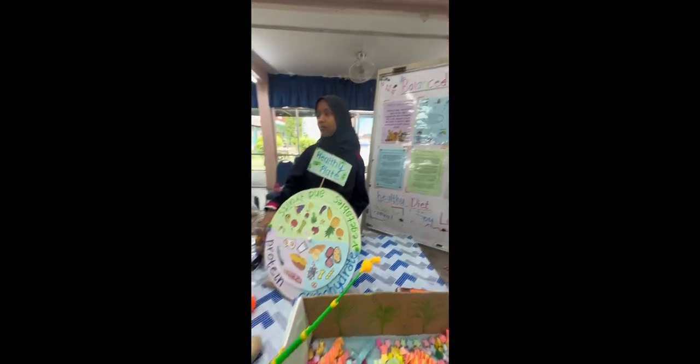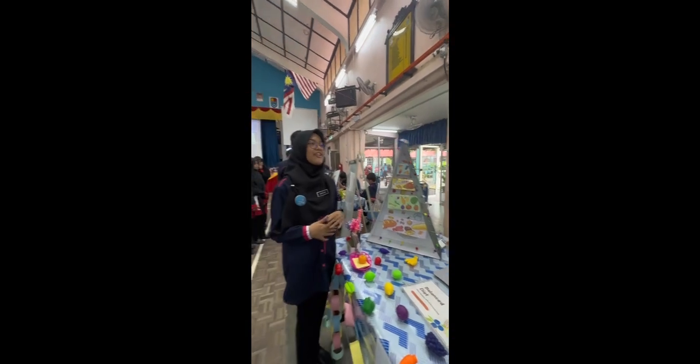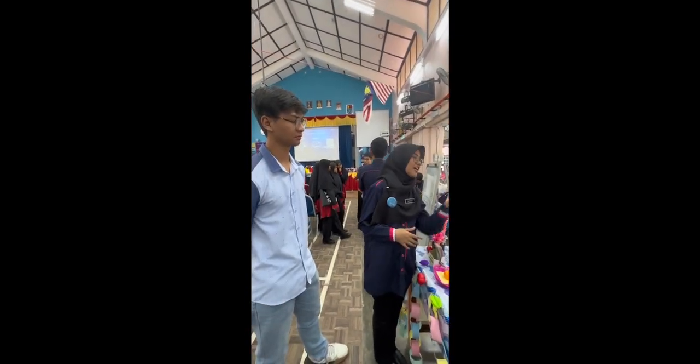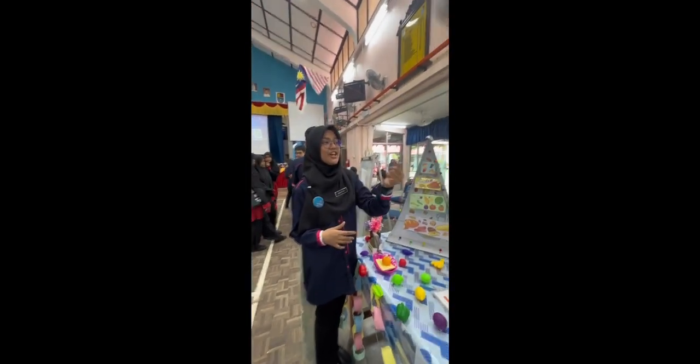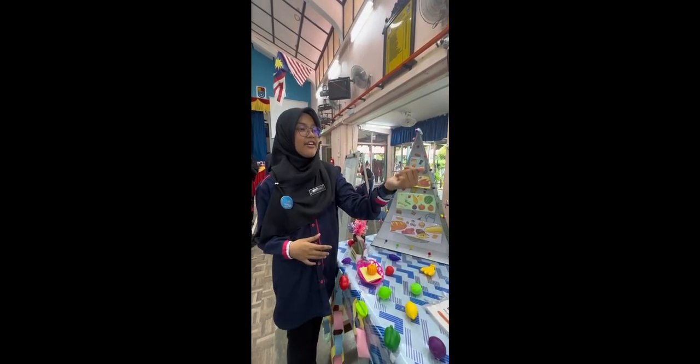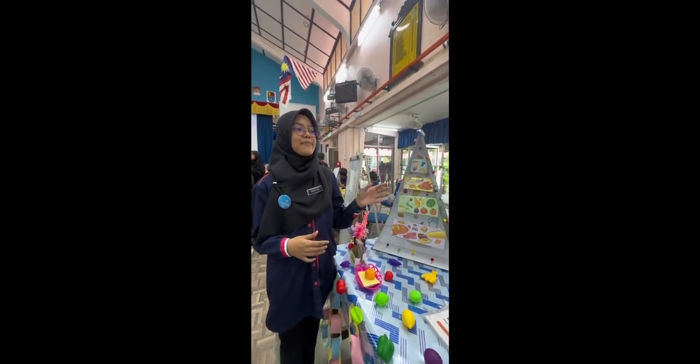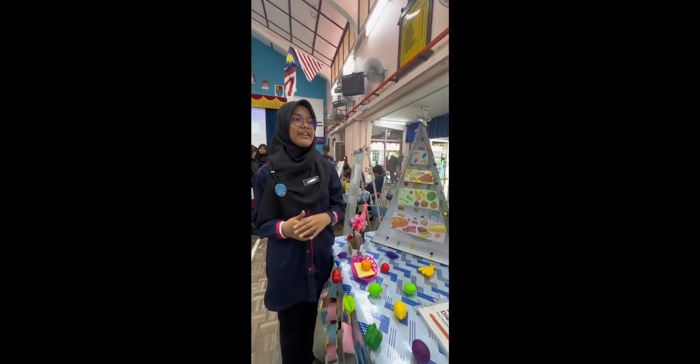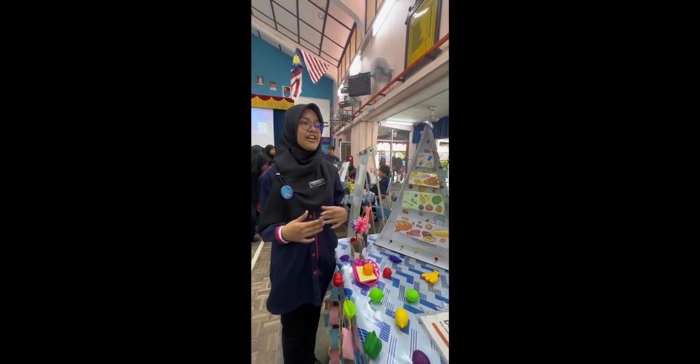Calorific requirement has several factors that influence it. The first one is body size, and then age, work, gender, state of health, and climate change. Setiap group of people ni, they need a different calorific requirement.